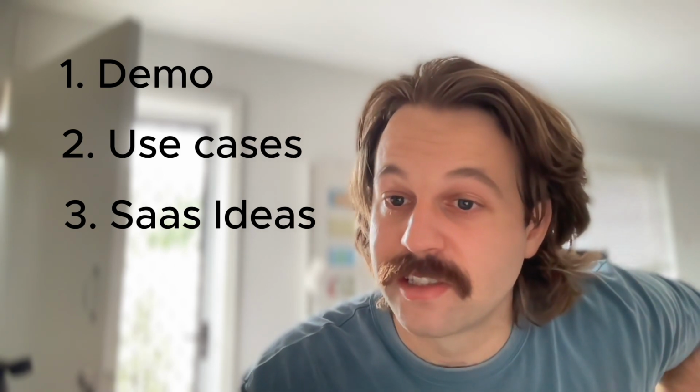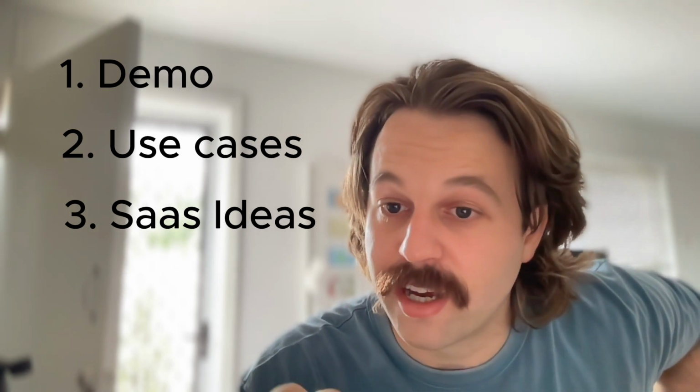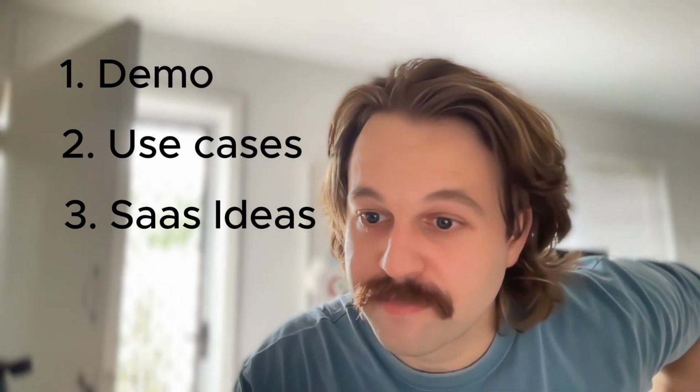I'm an AI engineer, and today I'm going to talk to you a little bit about AI agents that have the ability to operate your browser autonomously. First, I'm going to show you a quick demo where I use one of these agents to buy stocks for me automatically. Then we'll talk a little bit about how else these browser-based agents can be used. And finally, I'll give you some ideas for building SaaS businesses around this idea of AI agents in the browser. Let's get into it.